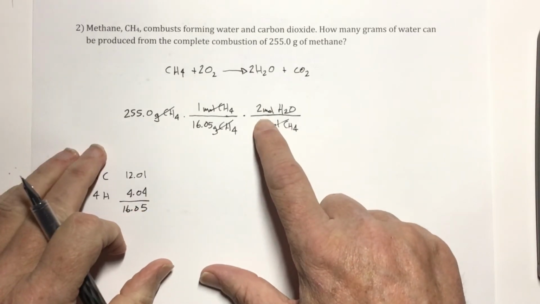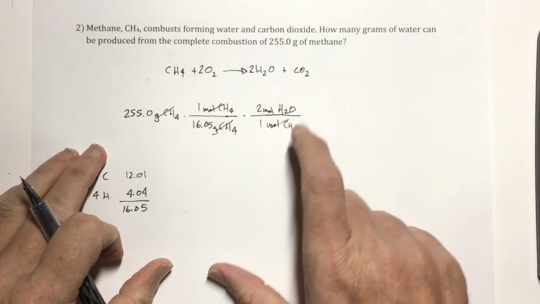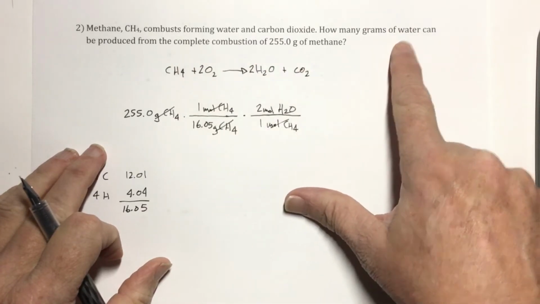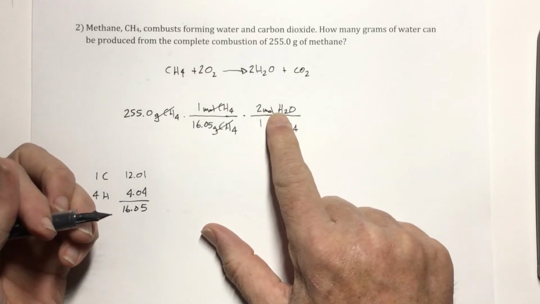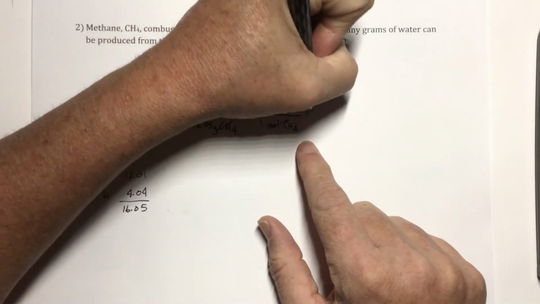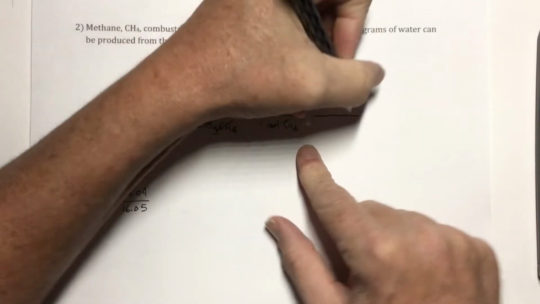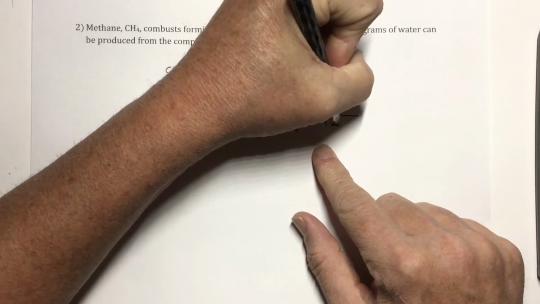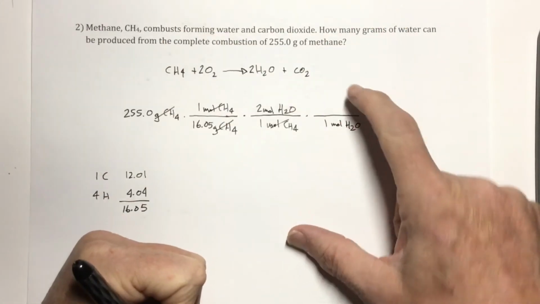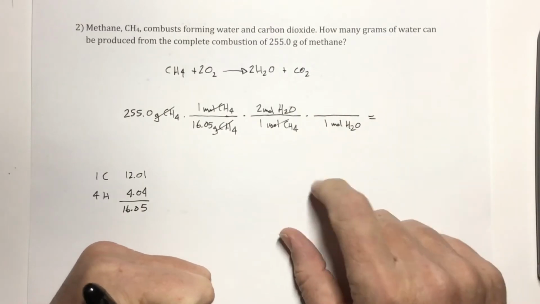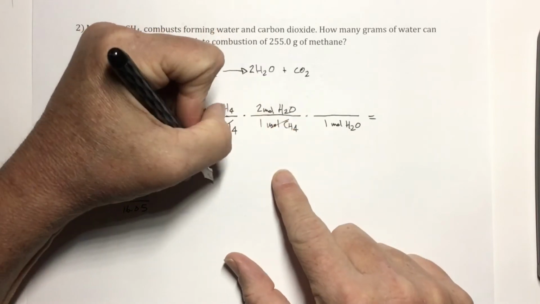Now my answer is in moles of H2O, but I want grams of H2O. So I've got to take one more step and convert this from moles of water into grams of water. I can do that using the atomic mass of water, because on the bottom here, I can put 1 mole of H2O, and on the top, I'll just put the equivalent of 1 mole of water in grams. So that means I need to know the atomic mass of water.